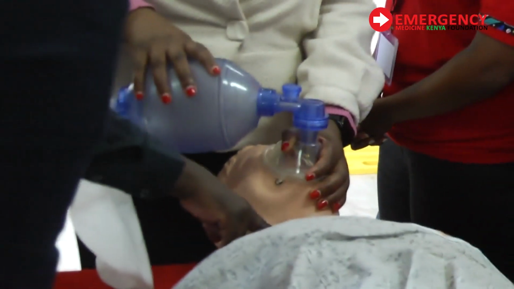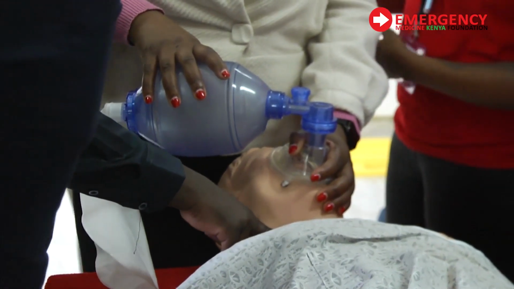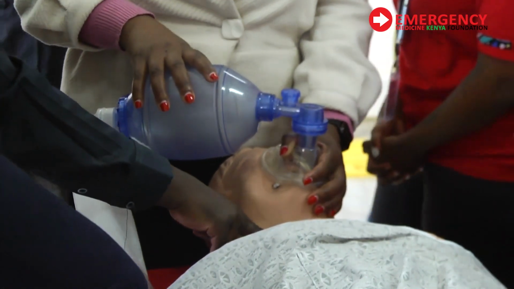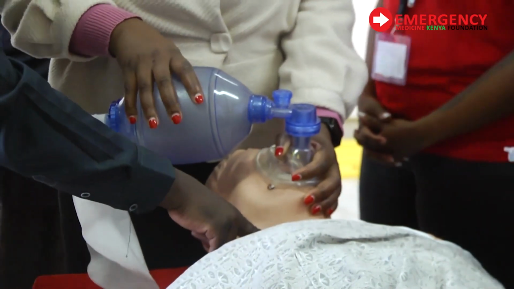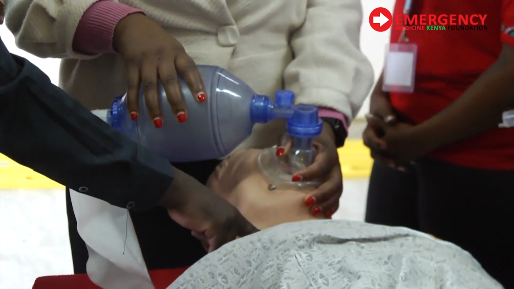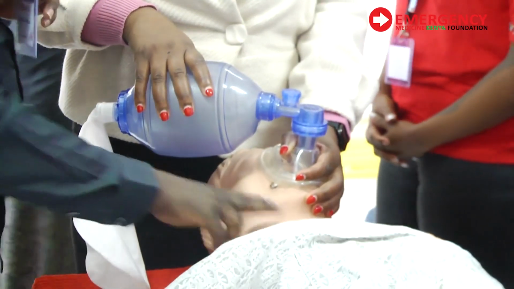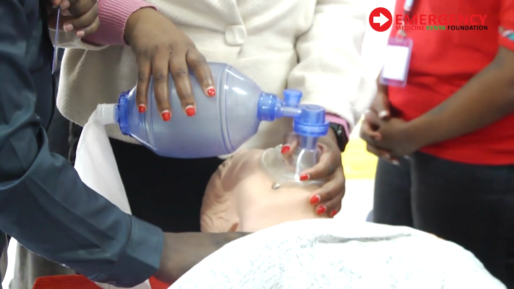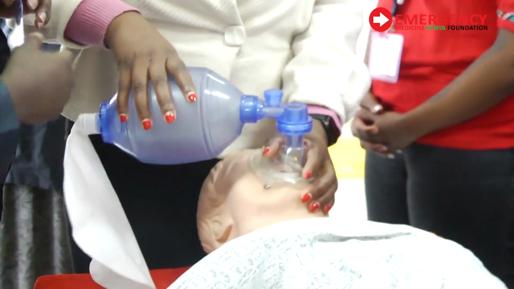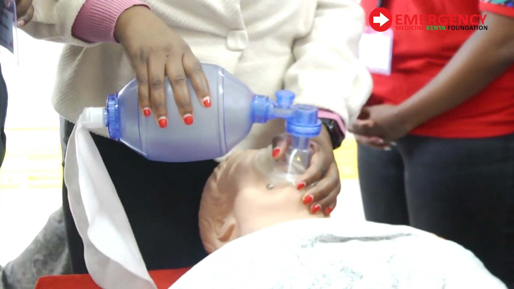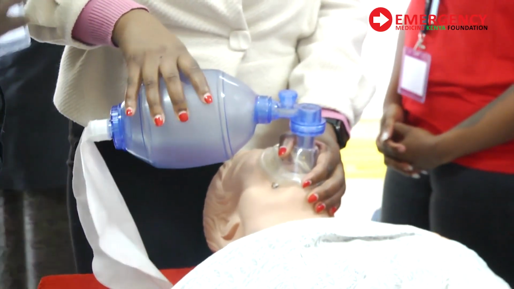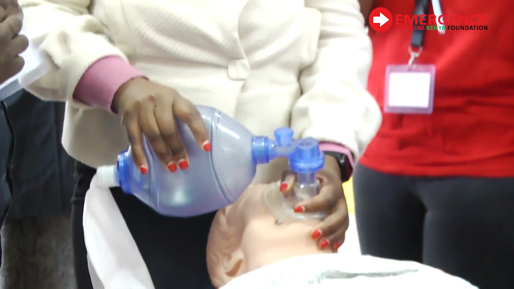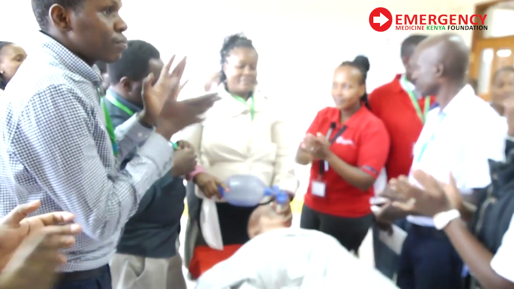Can you check for 5 seconds the pulse? Do you have a pulse? Yes, we do have a pulse. The rhythm, it's a sinus rhythm. So we have return of spontaneous circulation. Do we have breathing? No, we don't have spontaneous breathing. We continue bagging, 1 breath every 5 to 6 seconds. Good. So we go for post-resuscitation care. Very good. We are going to end the simulation there.